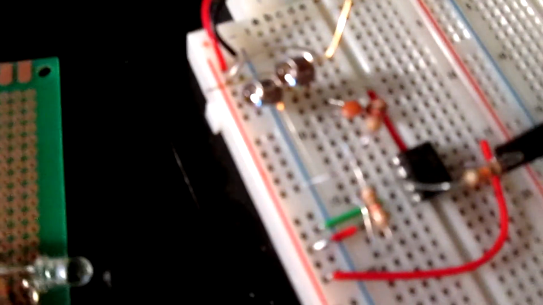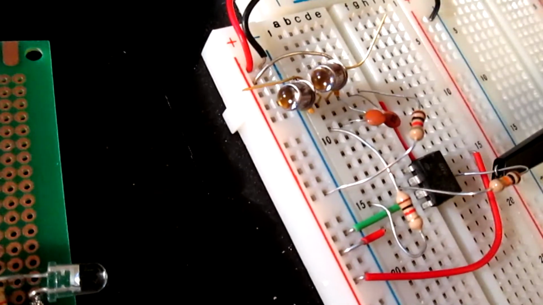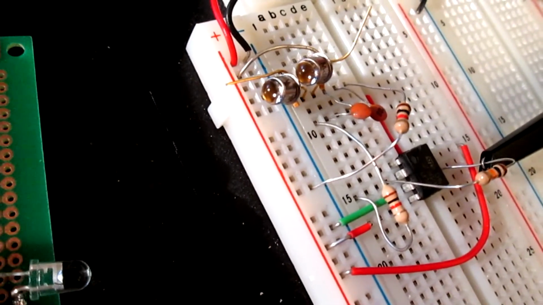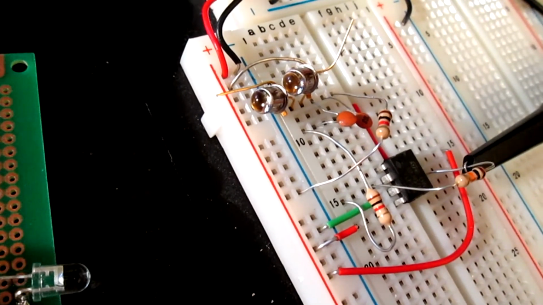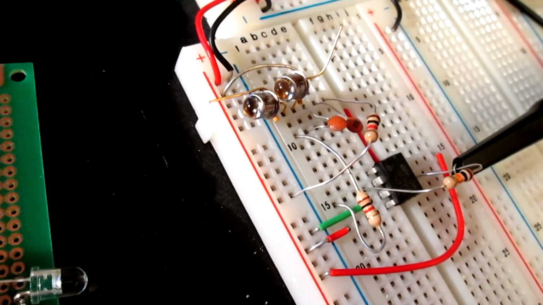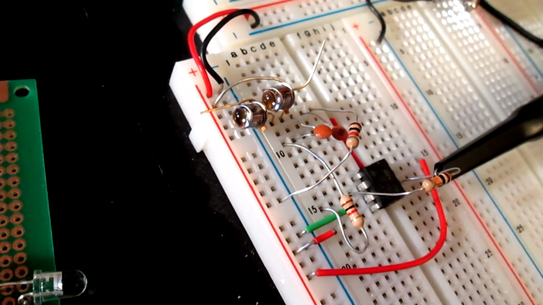Anyways, I put 2 capacitors at the base of the phototransistor. And you can see they're in parallel because I only had 10 nanofarad caps. So I put 2 in parallel, and that adds them up. Opposite of resistors, remember that.